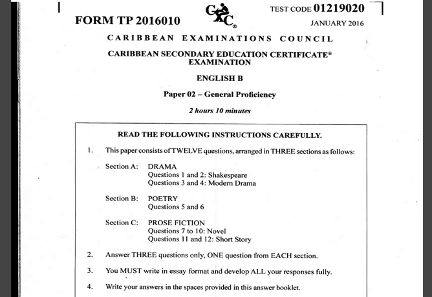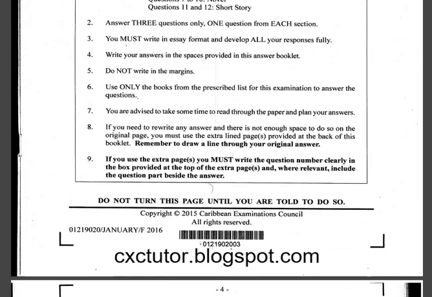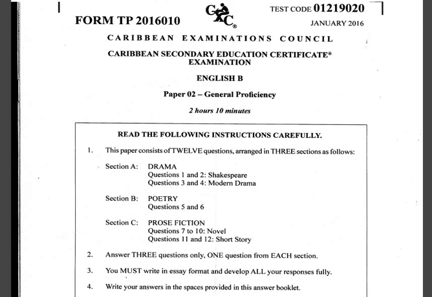Now, this copy was downloaded from CSEC, from csectutor.blogspot.com, and you can get additional past papers from there, so you can remember csectutor.blogspot.com. All right, so let's begin.